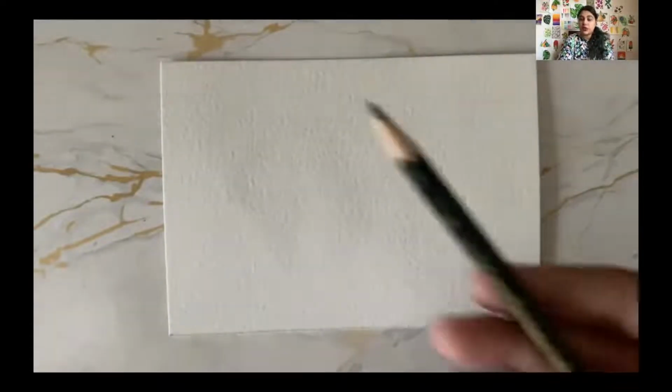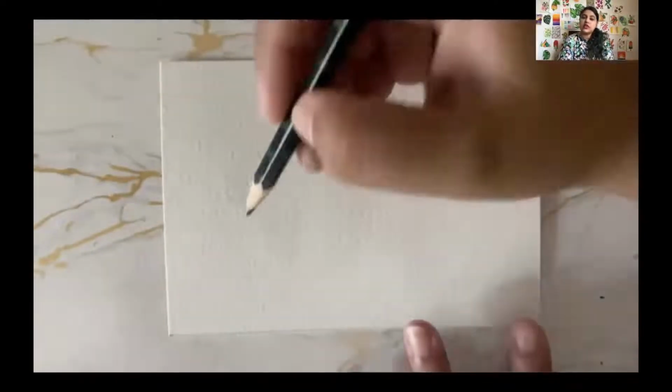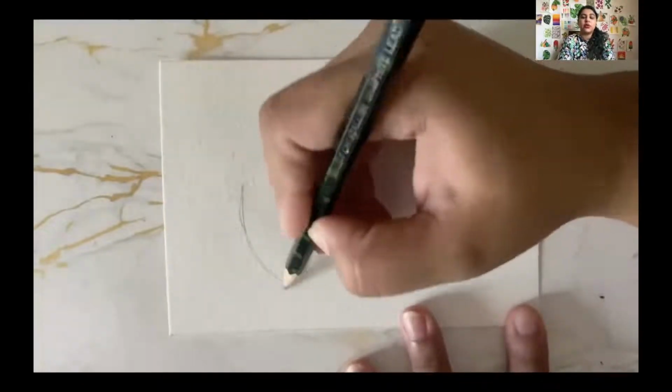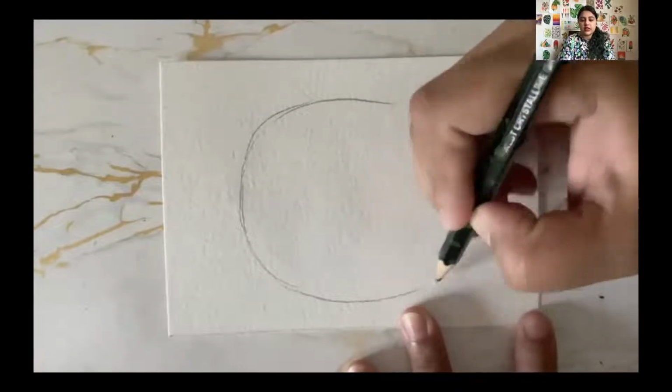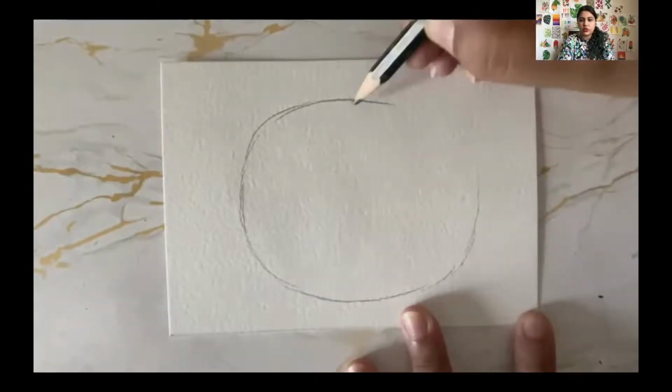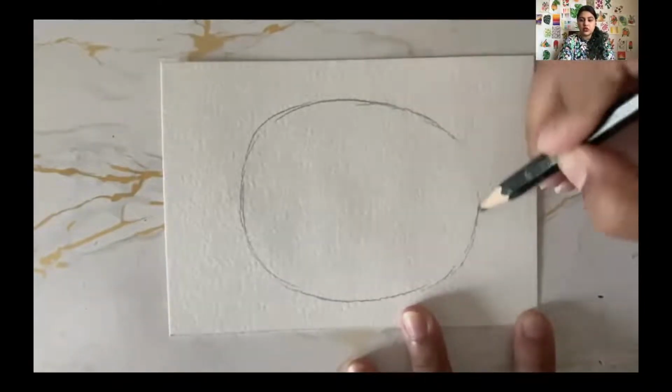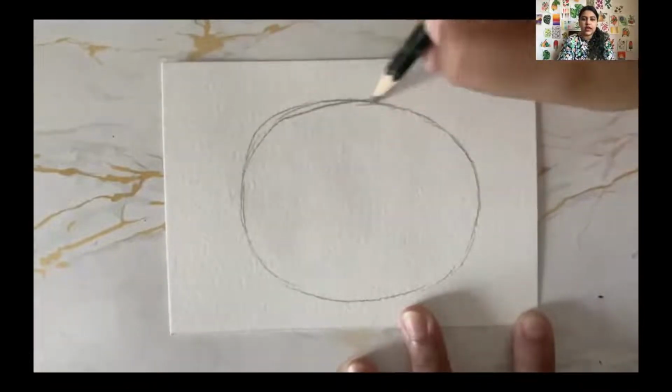All right, so now let's go ahead and get started with today's class. Firstly, I'm going to take my pencil and draw my donut. Right at the center of my page, I'm drawing a simple oval like this. So you can see I'm just drawing an oval.